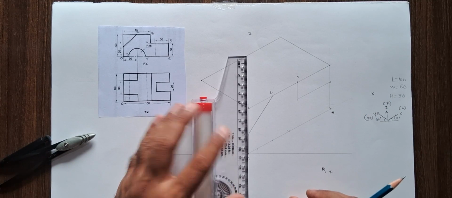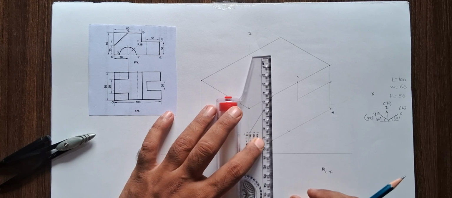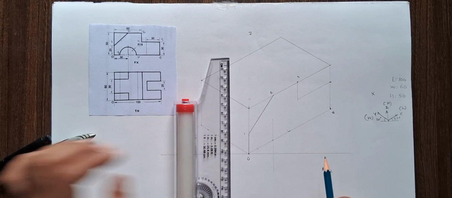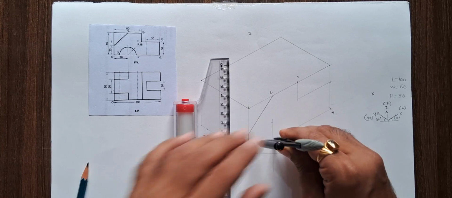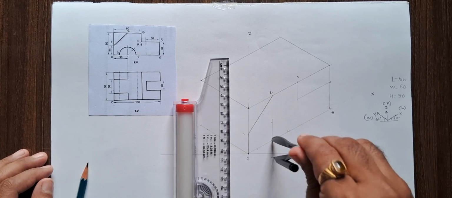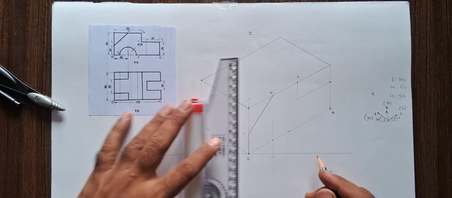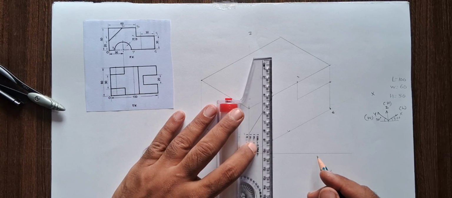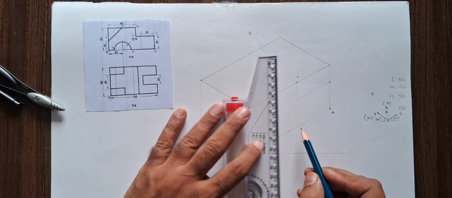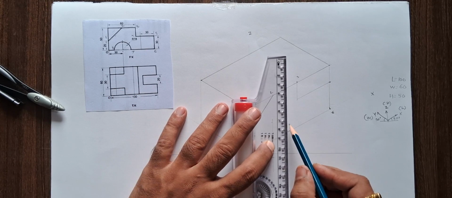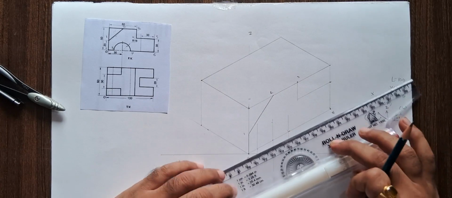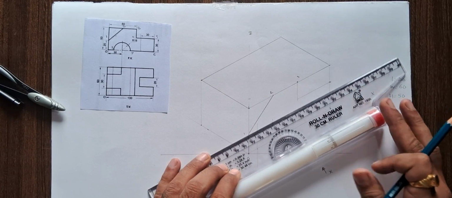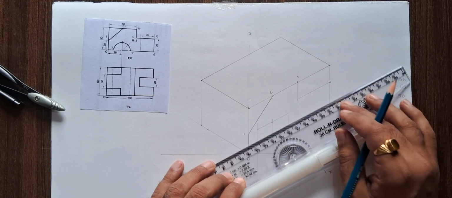With the ruler along the y direction, complete a rhombus here with the same distance of 18 mm, and mark 18 along a vertical line. Now complete the rhombus here by using thin lines, a rhombus of dimension 36 by 36.